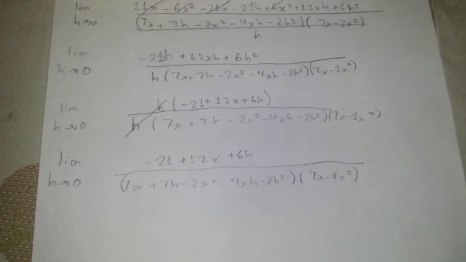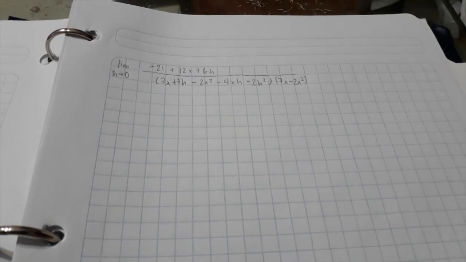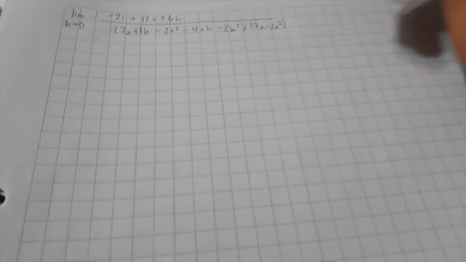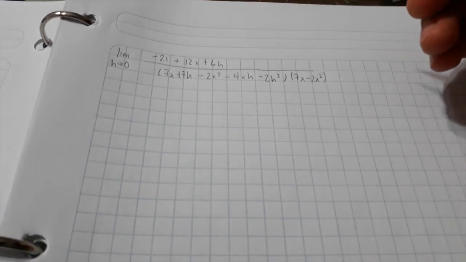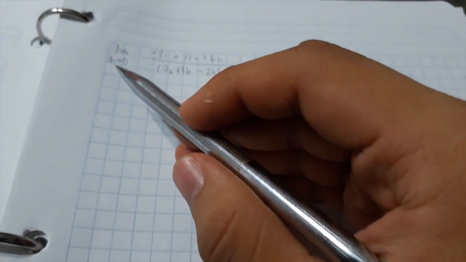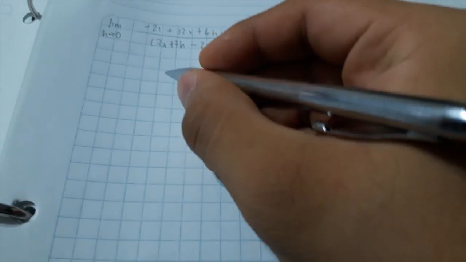We are going with you. Thanks to Juan Mata, we are now in the final steps of finding the derivative of the problem stated. What we have to do now is evaluate the zero from the limit, as h approaches zero. So now we are evaluating all the zeros in the h's we have in the equation.